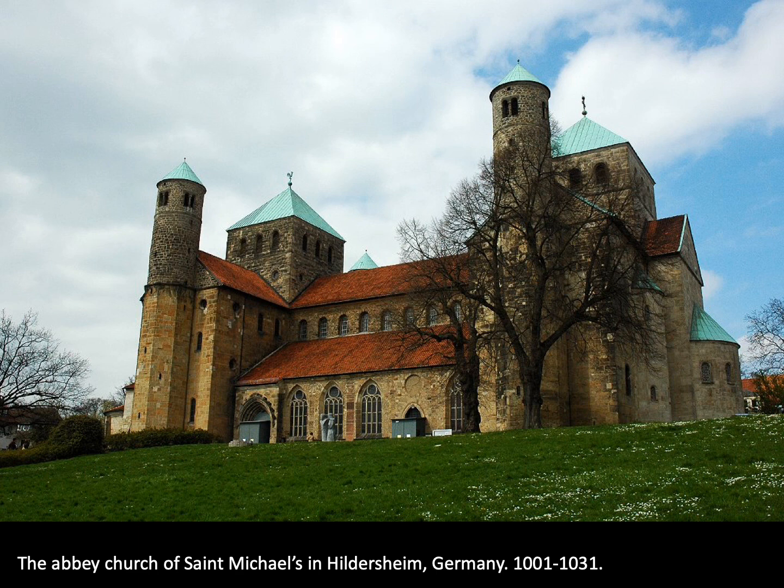This is the Abbey Church of St. Michael's in Hildesheim, Germany. It was designed by Bishop Bernward.